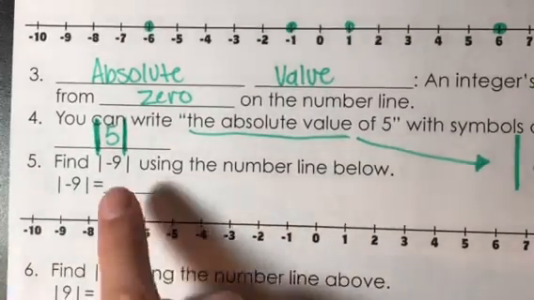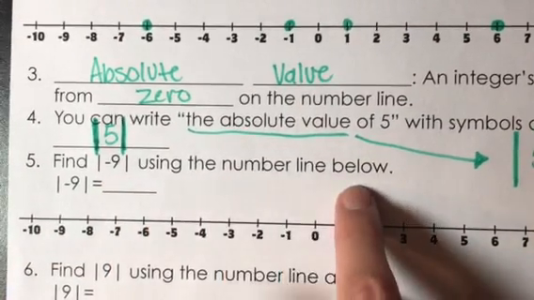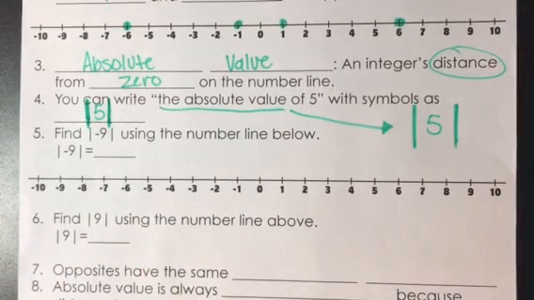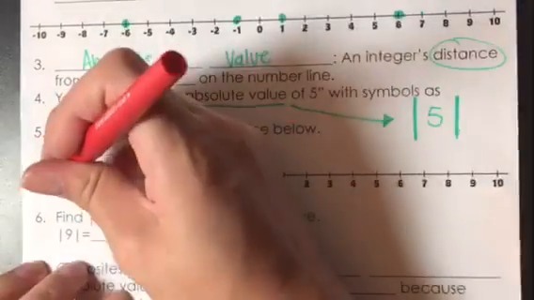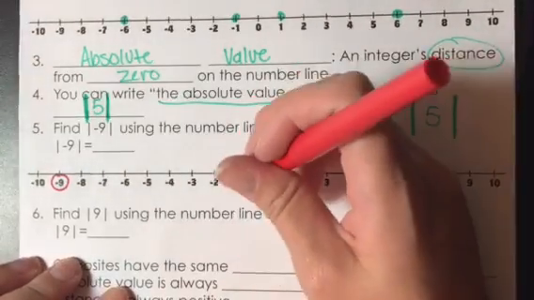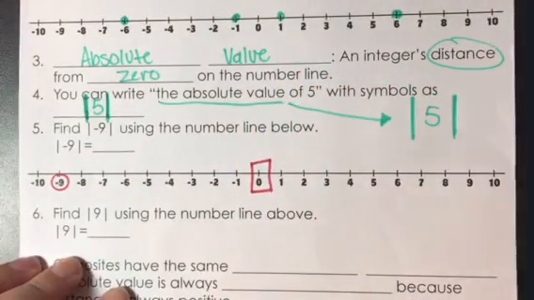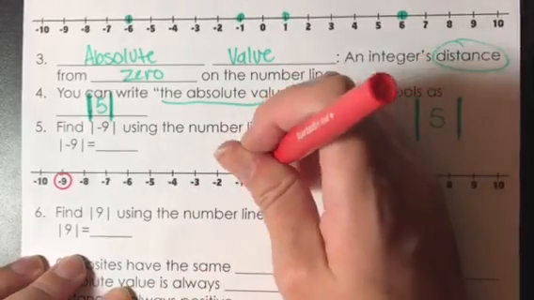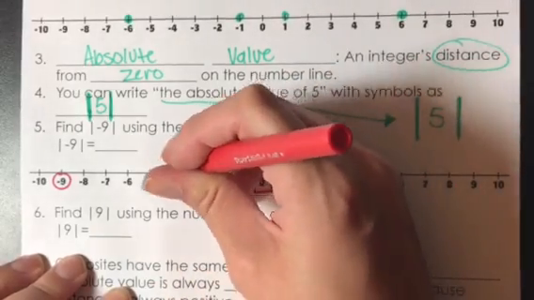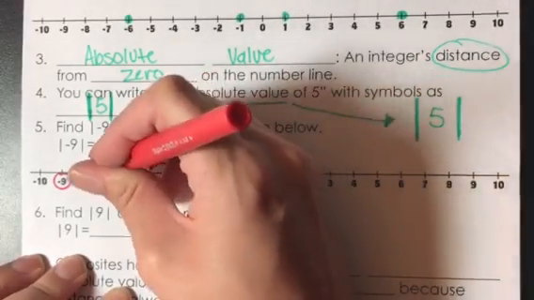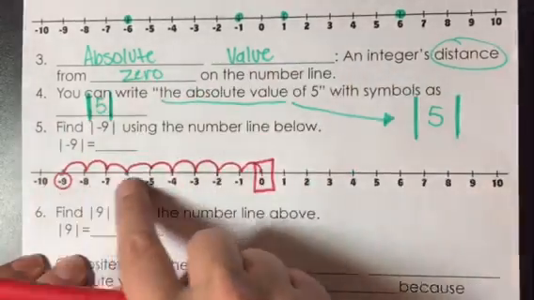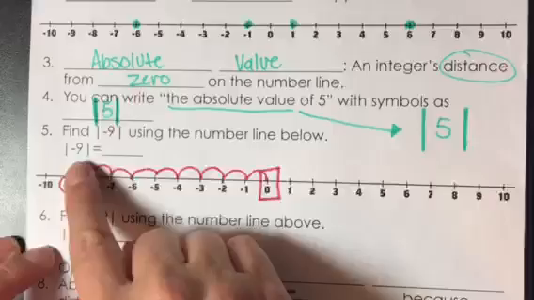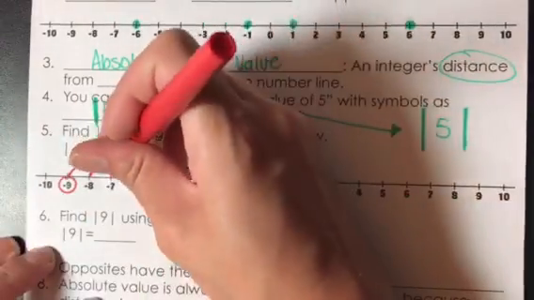So we're going to find the absolute value of negative 9 using the number line below. So here we go. Here's my number line. I'm going to find negative 9. Here it is. And now I want to know its distance from 0. So I'm going to count the spaces away it is from 0. 1, 2, 3, 4, 5, 6, 7, 8, 9. That's how many spaces it is away from 0. So the absolute value of negative 9 is just 9.